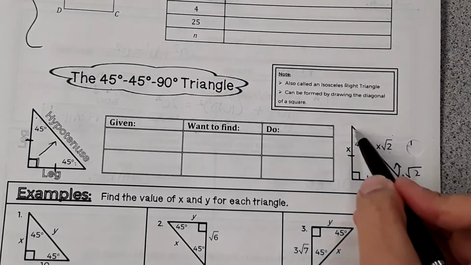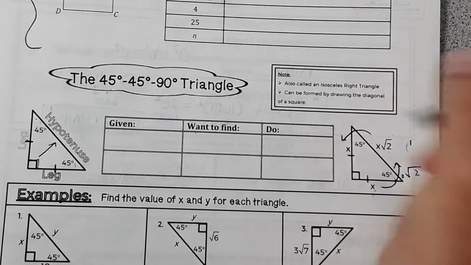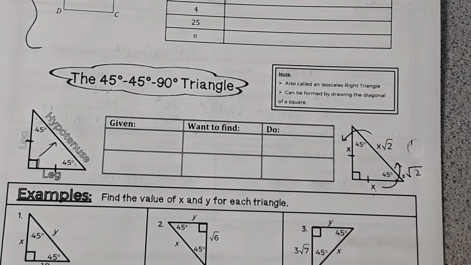Then if you're given the length of the hypotenuse and you have to get to the leg, Paxton, make sure you're focused, because if you're not, it gets hard.